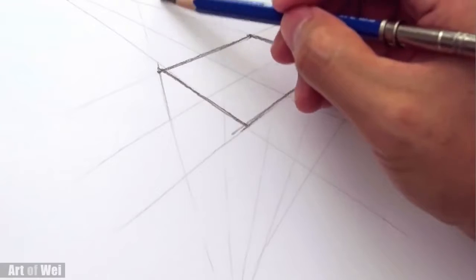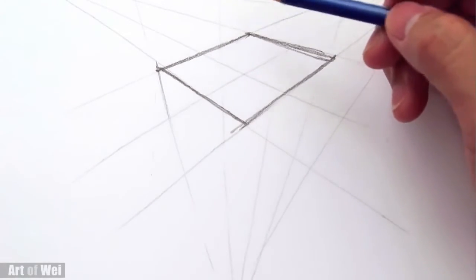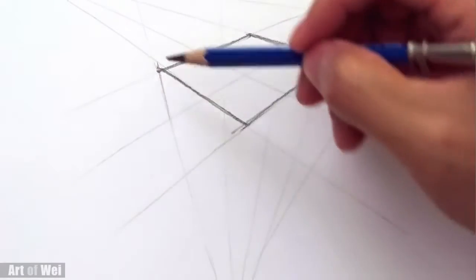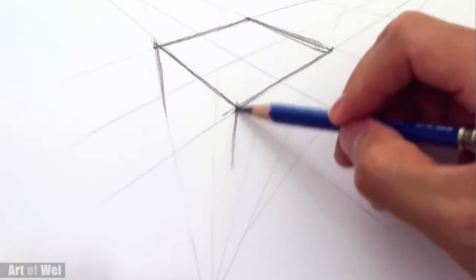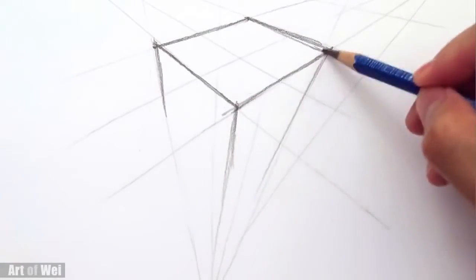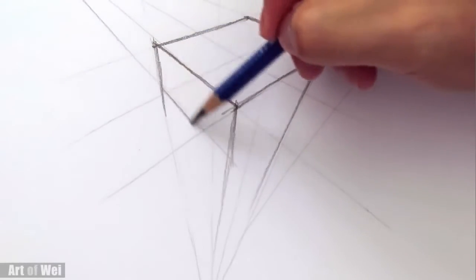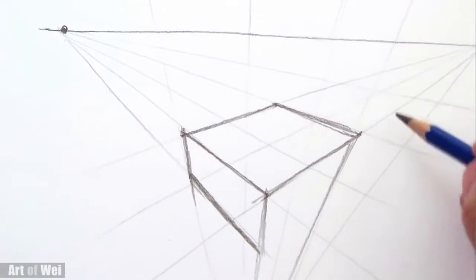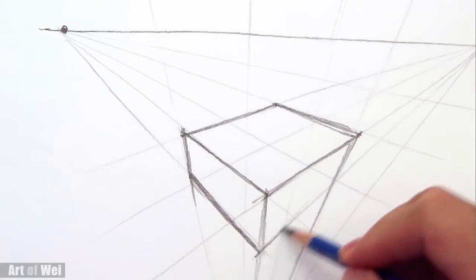So whereas in 2-point and 1-point perspective everything was vertical, this one is actually going to move down to the point here too. So these are going to give you these lines right here. Okay, and then let's just say the bottom is going to be here. So make a relatively flat cube. Okay, so we connect that.